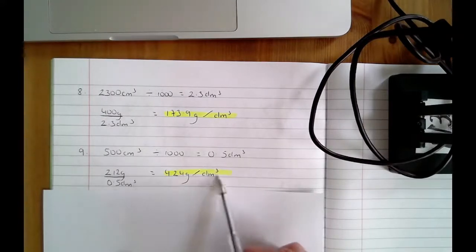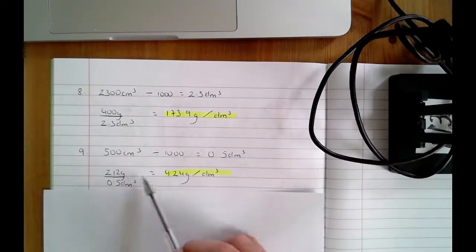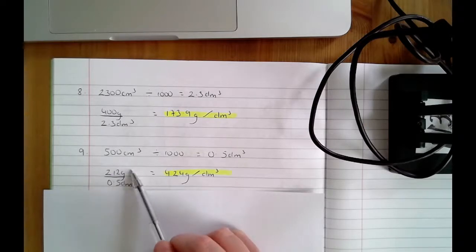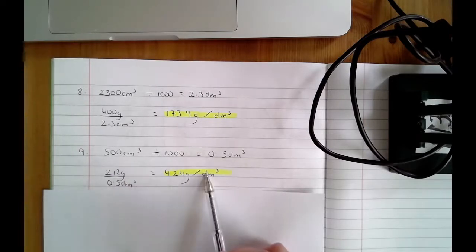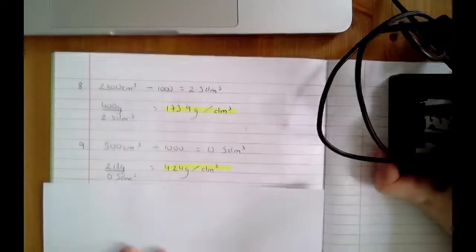Again, you get the formula from the unit, and the unit is given to you in the question. The mass divided by the volume. The mass must be in grams, which it already is in the question. The volume must be in decimeters cubed, which is why you have to do this first step.